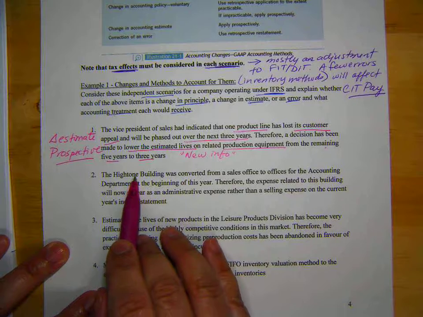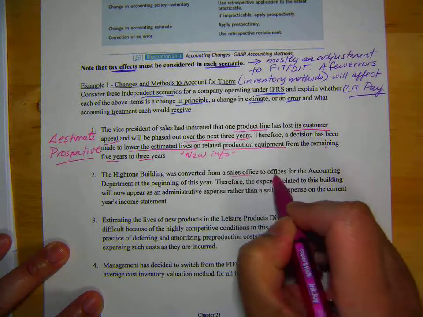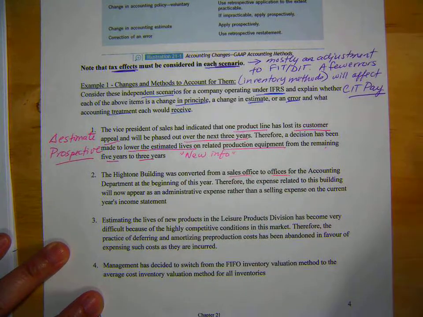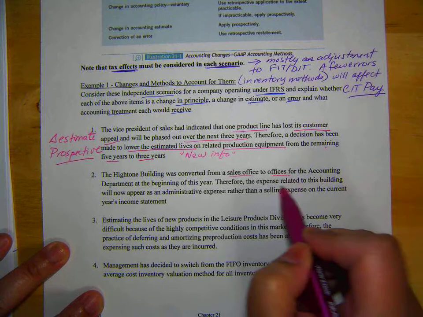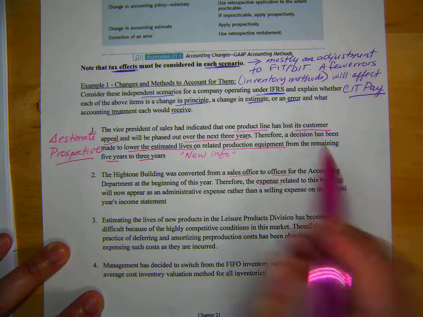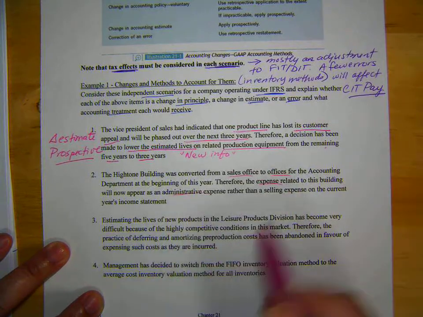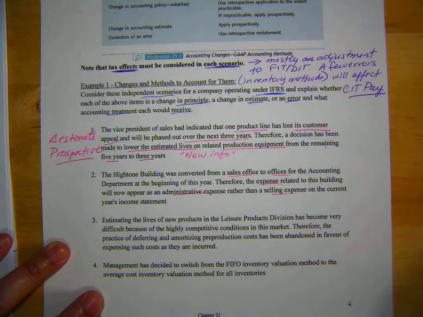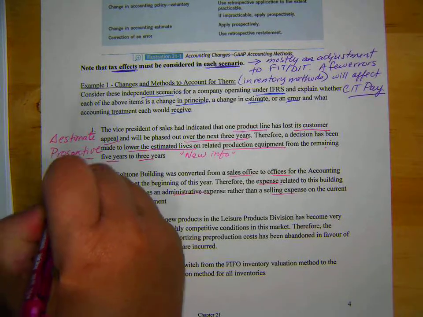Now, the High-Tone building was converted from a sales office to offices for the accounting department at the beginning of the year. Therefore, the expense related to this building will now appear as an administrative expense rather than a selling expense. Okay, classifying expenses as selling or admin, does that have anything to do with accounting policies? No. So this is totally just a change in classification.